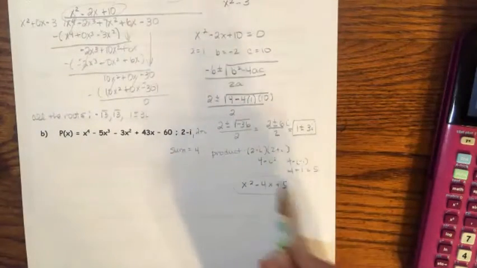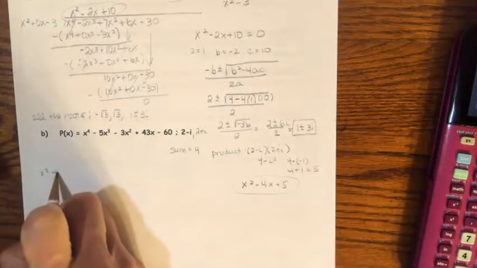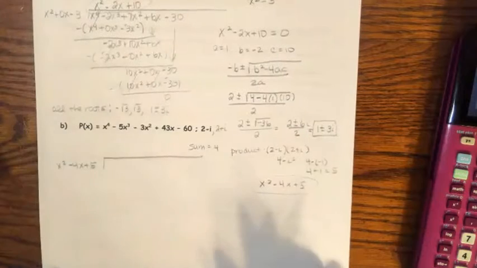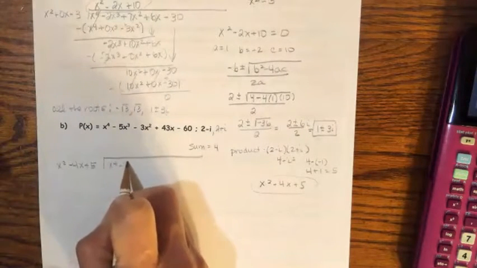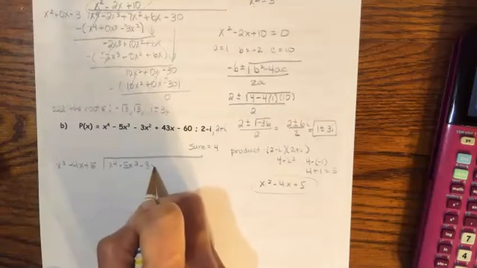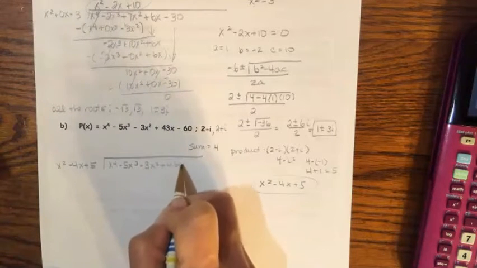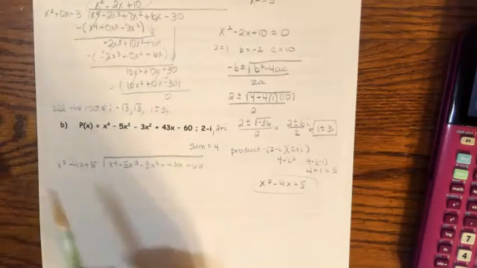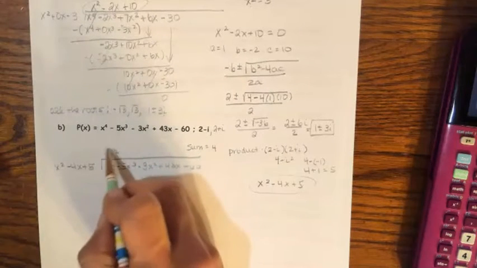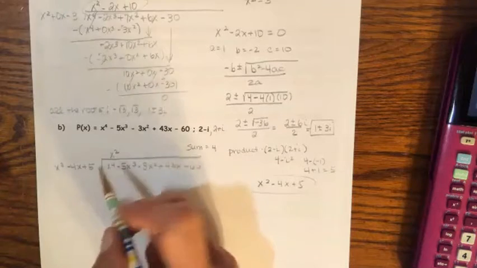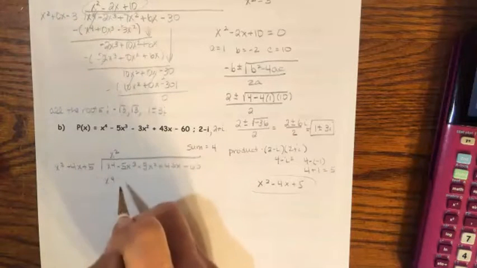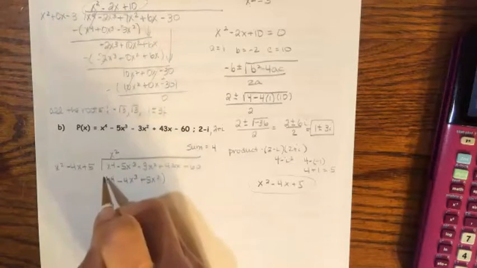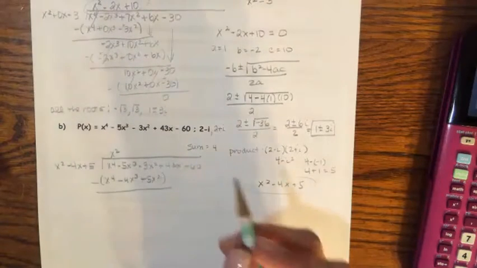So then I'm going to do long division. So I have x to the fourth minus 5x to the third minus 3x squared plus 43x minus 60. X to the fourth divided by x squared is x squared. Then I take what I wrote up here and multiply by everything in front. So x to the fourth minus 4x to the third plus 5x squared. And I'm going to subtract.